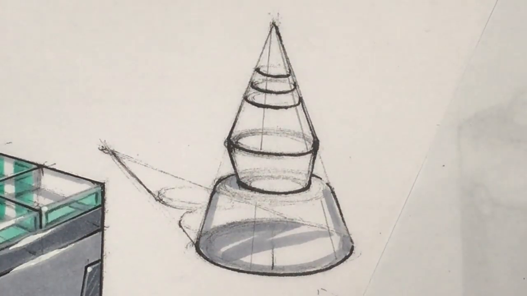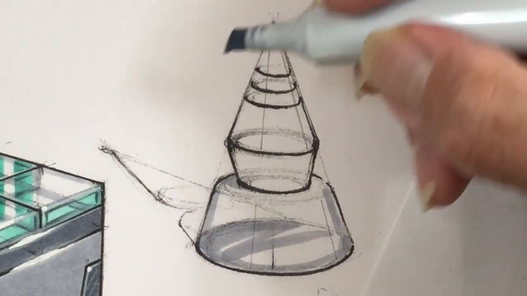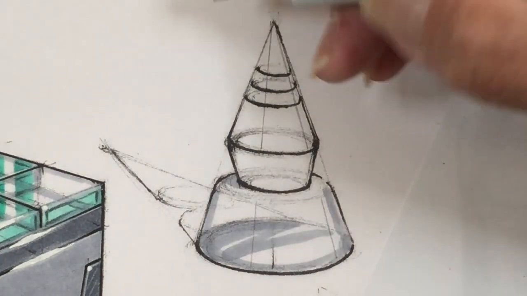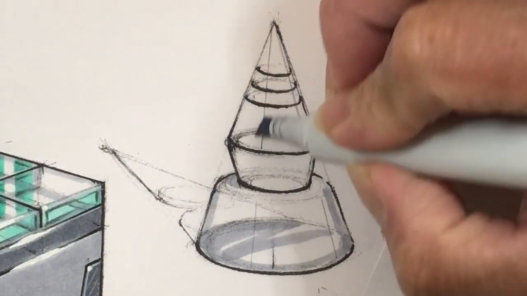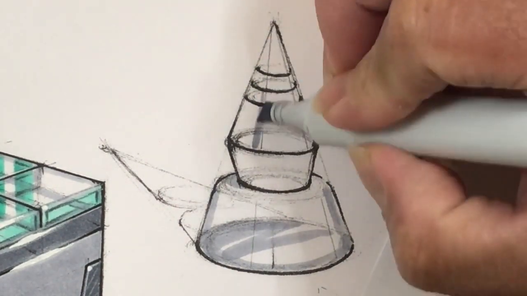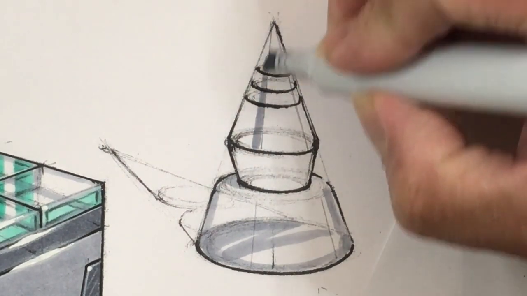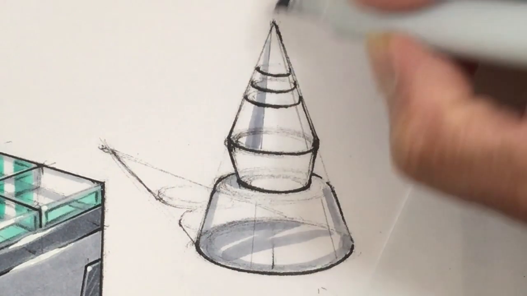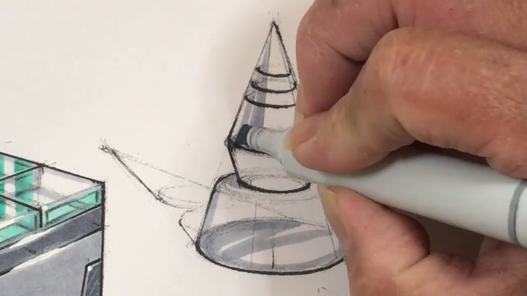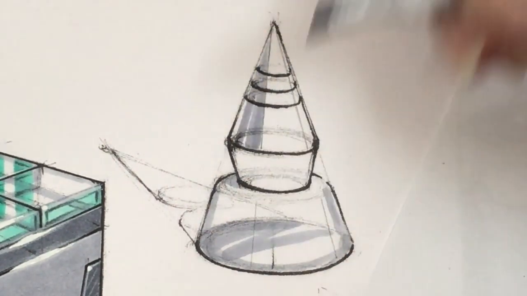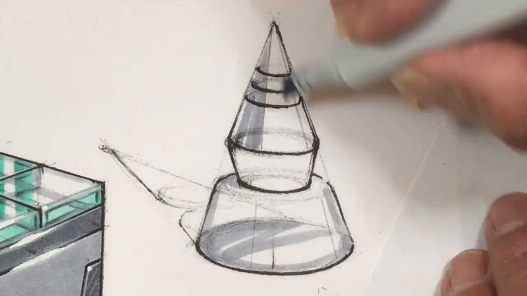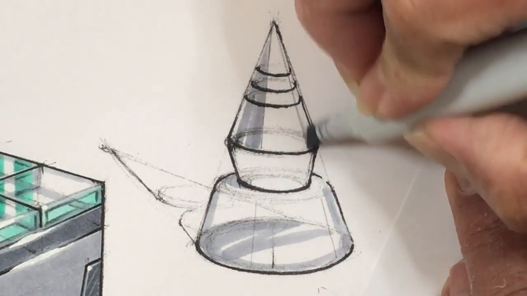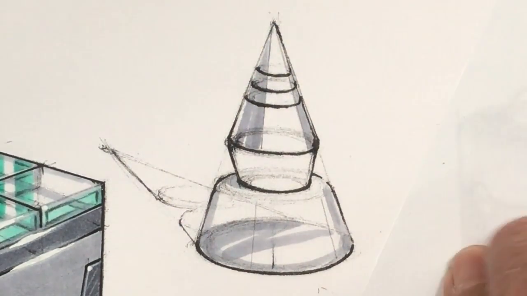So now I've got those guidelines, I can just start to put in some reflective tone through this top cone. The objective is to keep it nice and dark at the front. Remember, we're going to enhance this with pencils later on. And I don't have to overwork it. And that's pretty much it.